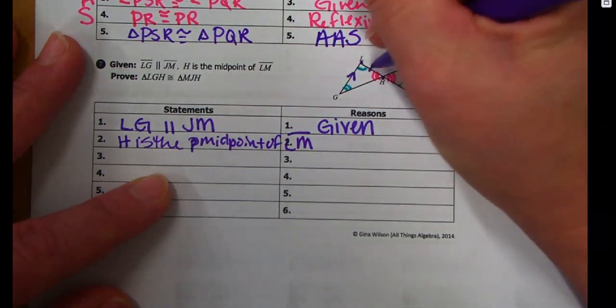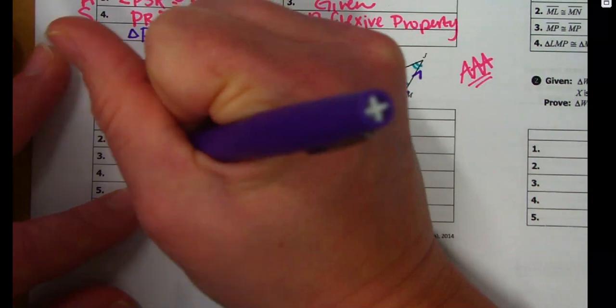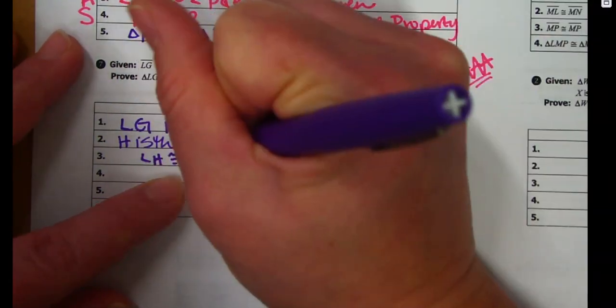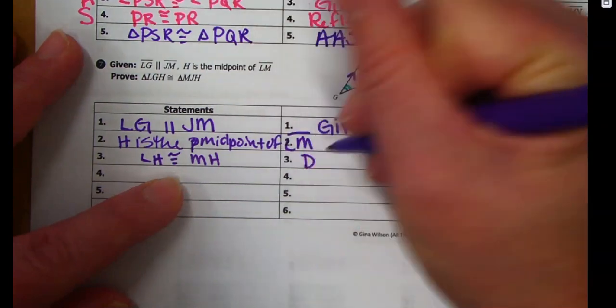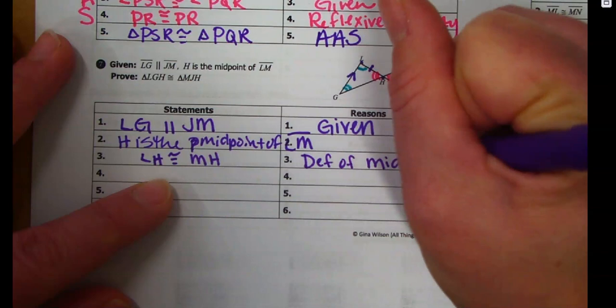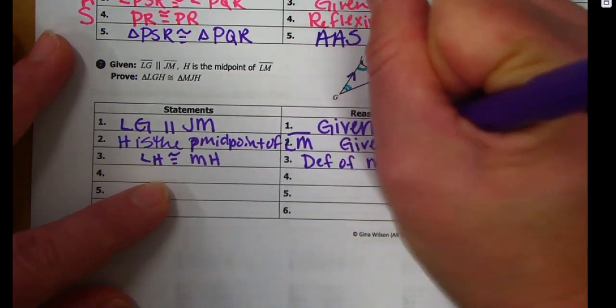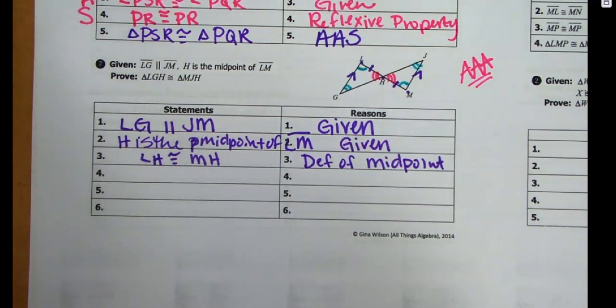That means this segment and that segment, so LH is congruent to MH. You know that because of the definition of midpoint. And I skipped this one up here. It's given. So we've got our midpoint, we know the side.